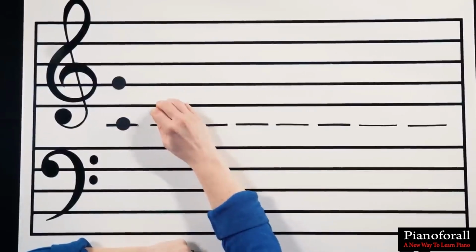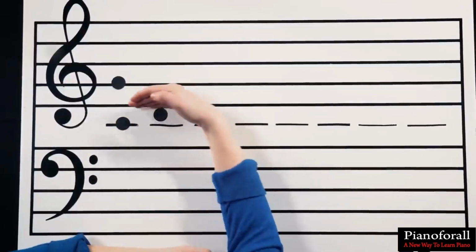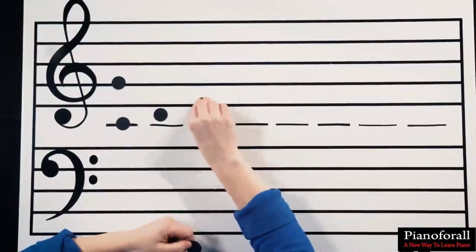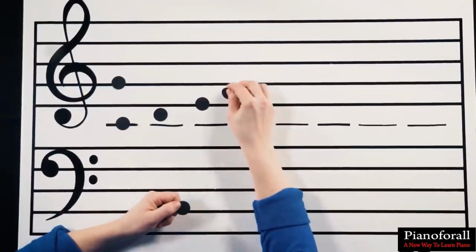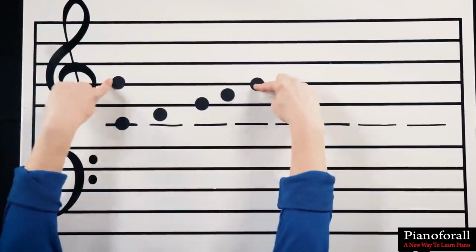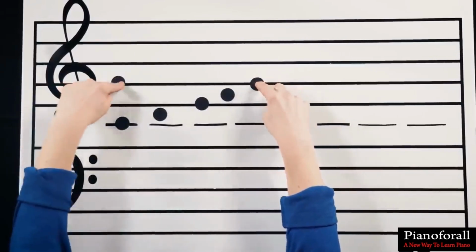Anytime you see a D above middle C, it exists just below the first line of the treble clef. After D, we have E. After E, we go to the space for F. And then look at that, we're right back on our landmark note of G. So that's how this all works in terms of what the note names are.